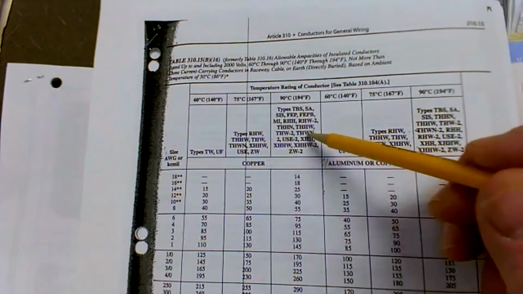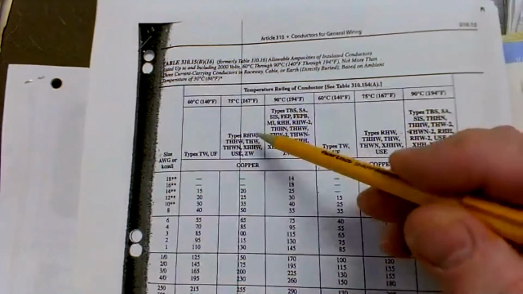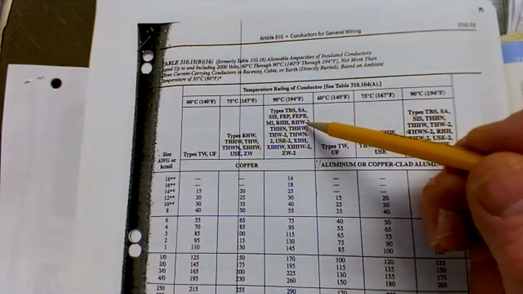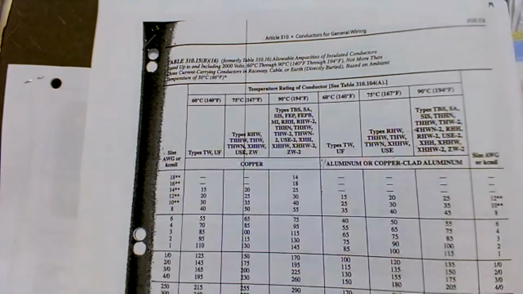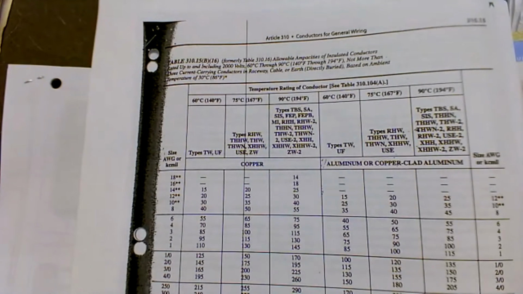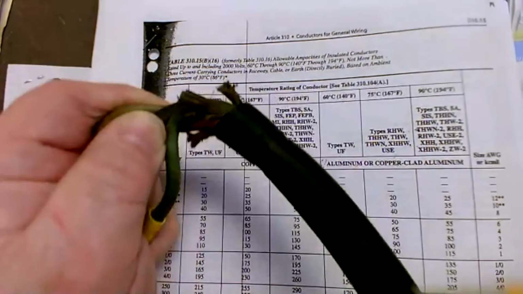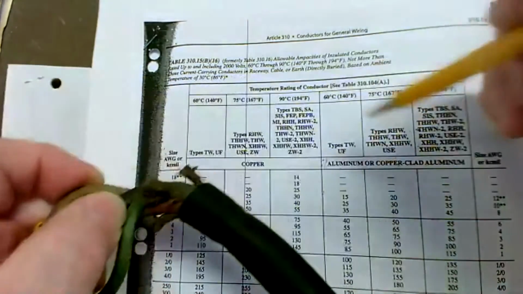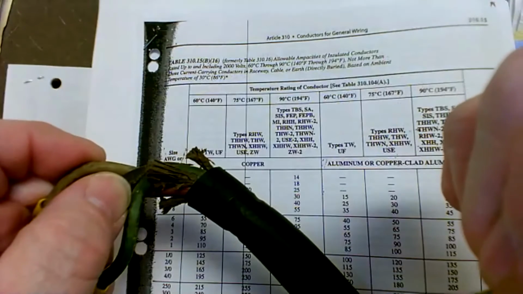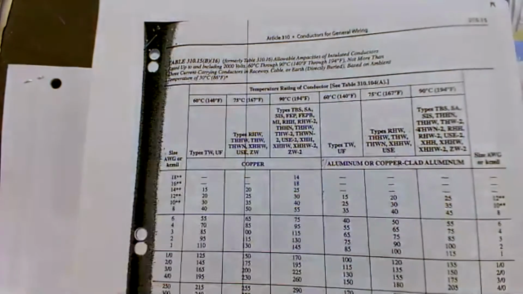Y'all see those letters? Letters like RHW or THHN represent the type of actual physical insulation on the wire, Jamie. Those letters will be stamped on the jacket of the wire. It's labeled what it is.